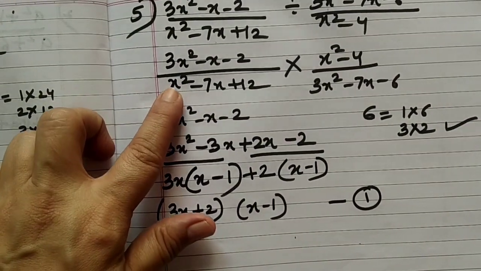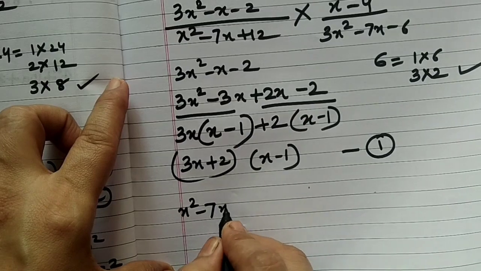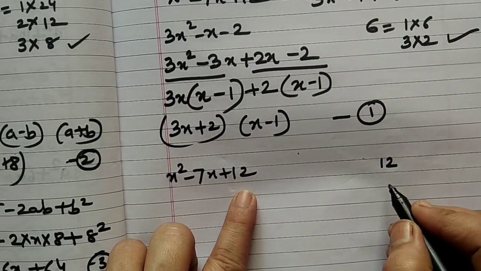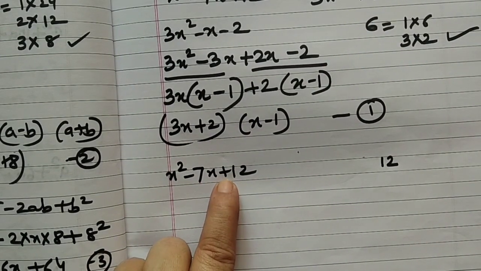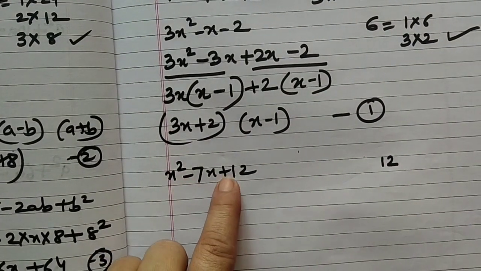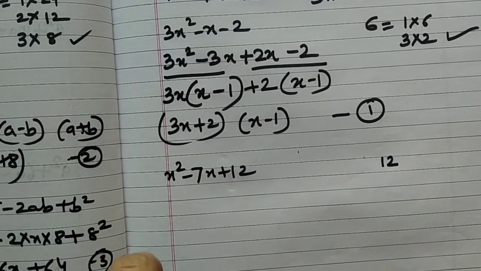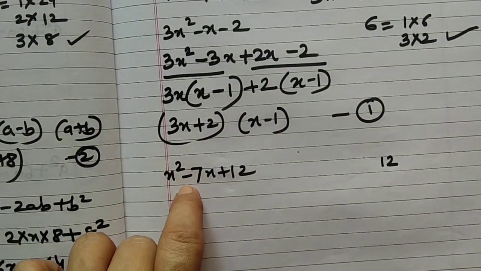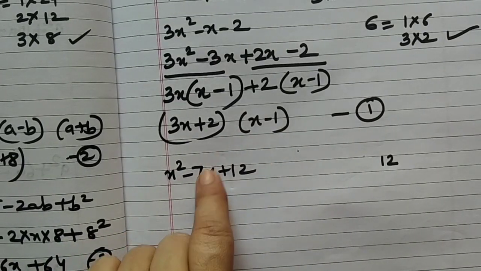Now let us go to the second one, x square minus 7x plus 12. The multiplication is 12, and here we have plus 12 and minus 7. When we have plus, either both the numbers are plus or both the numbers are minus. If both the numbers are plus, here also we would get a plus, but as here it is minus, we come to know that both the factors should be minus.